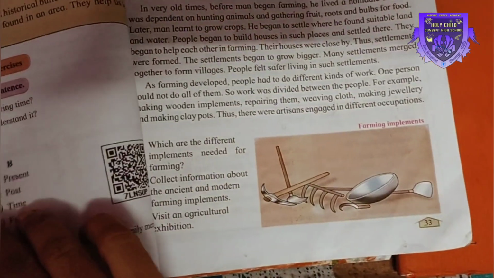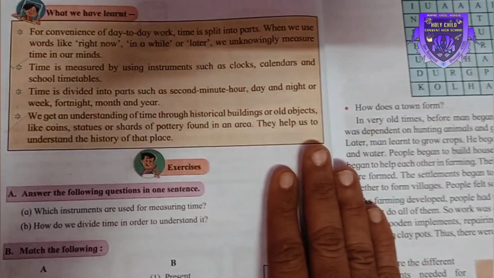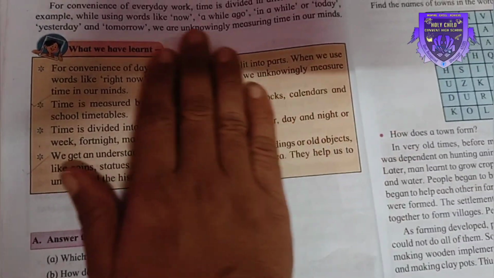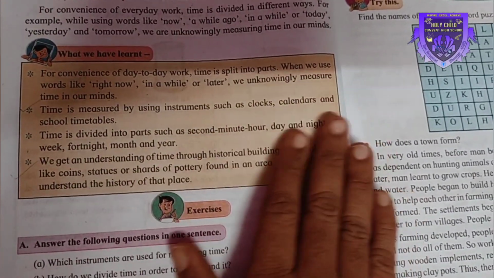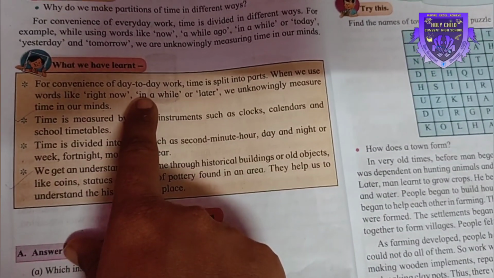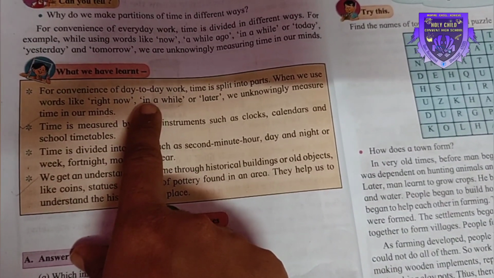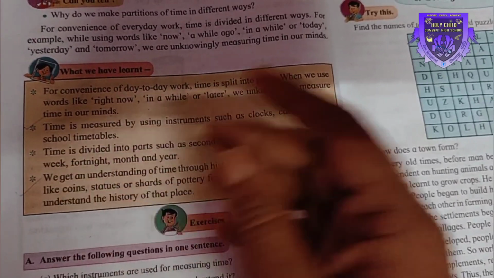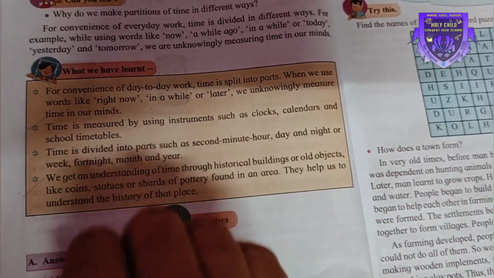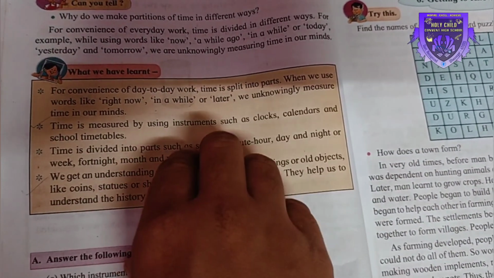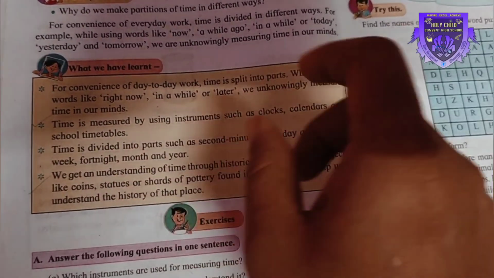Okay, now let's come to the end of the lesson. What we have learned. See, we use different words in our day-to-day life. Right now, I will do later. Right now, I'm sitting here. Wait for a while. These different words we use.